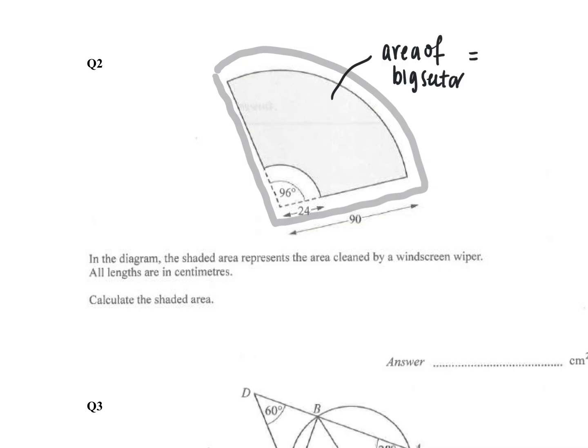Okay? So area of the big sector, we use the formula on the board. It's theta over 360 times pi r squared. Why use theta over 360? Because this is in degrees. When it is in degrees, use the degree formula.